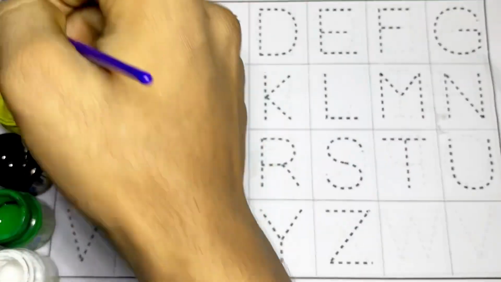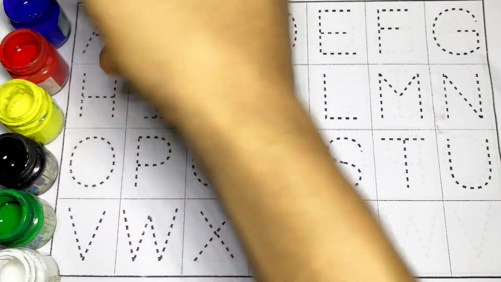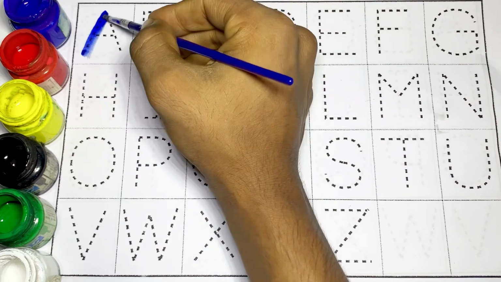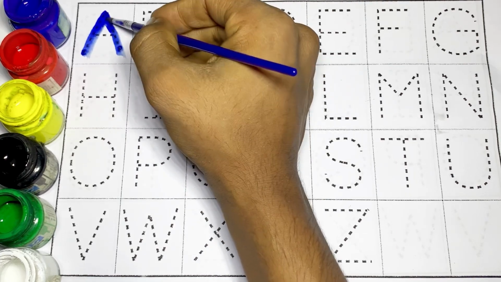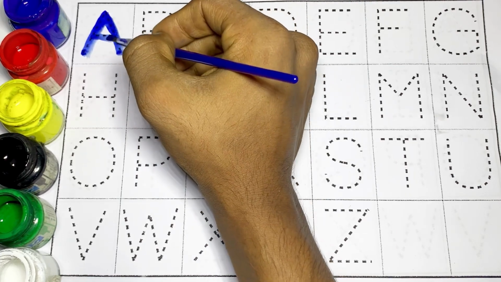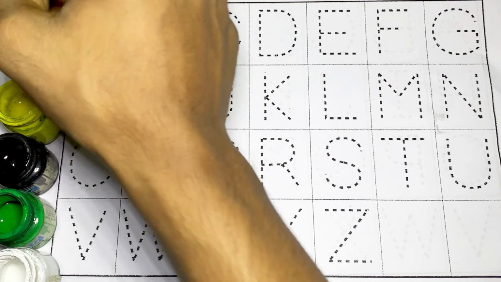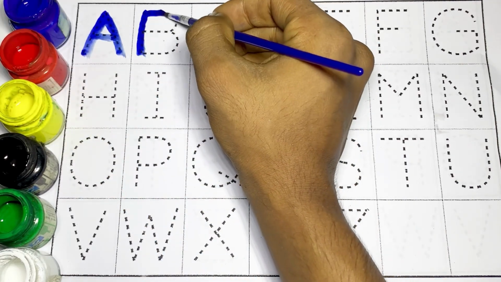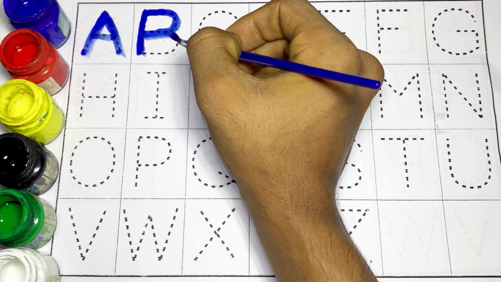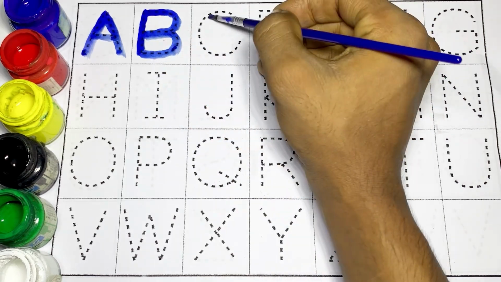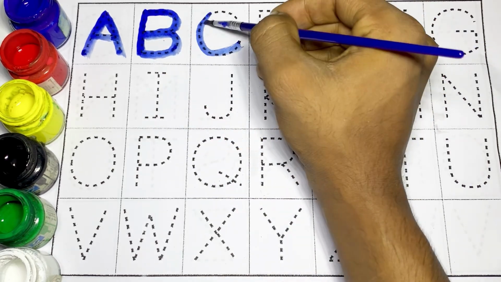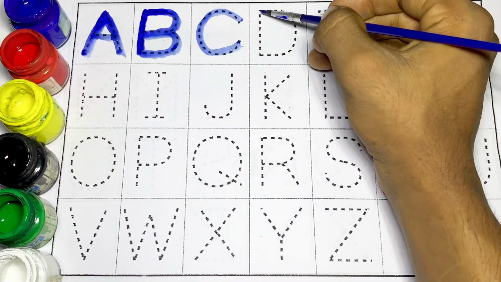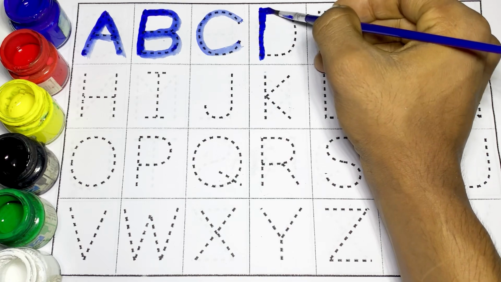Kids, now draw alphabets, and first you draw A. A for apple, and use blue color. The alphabet A. Kids, again use blue color and draw B. B for ball. C. C for cat. Kids, again use blue color and draw D. D for dog.